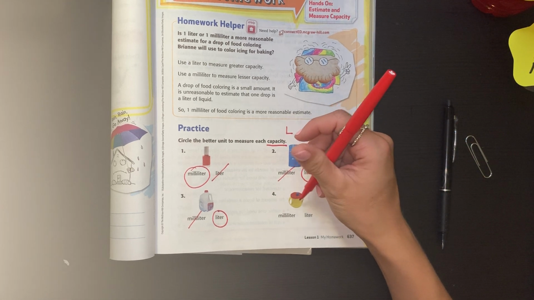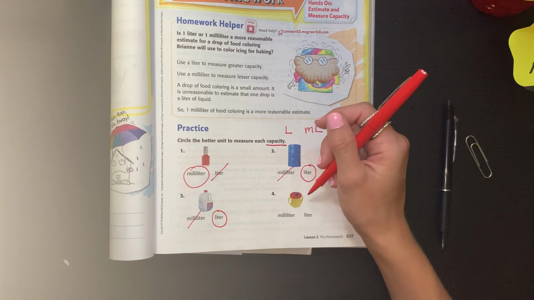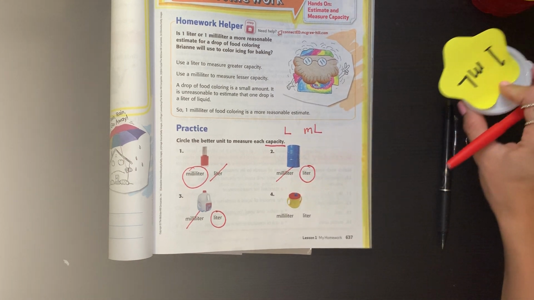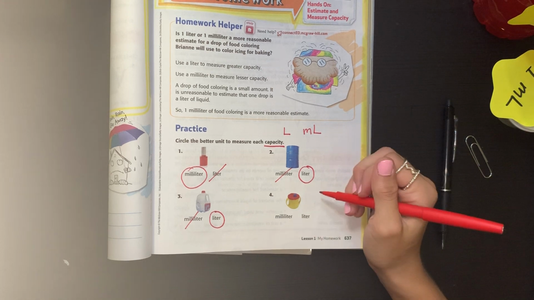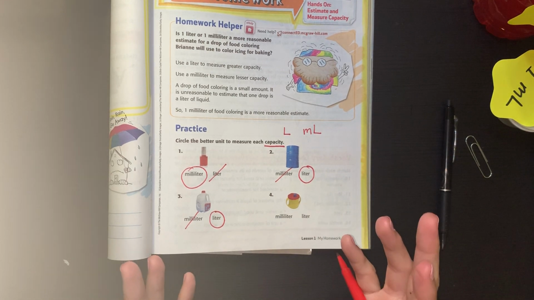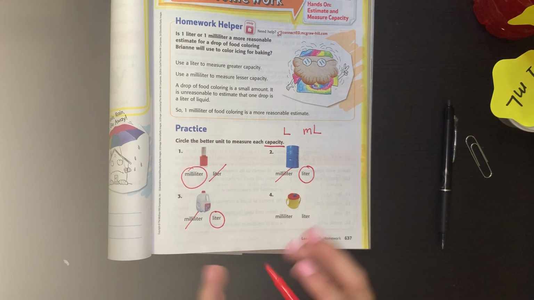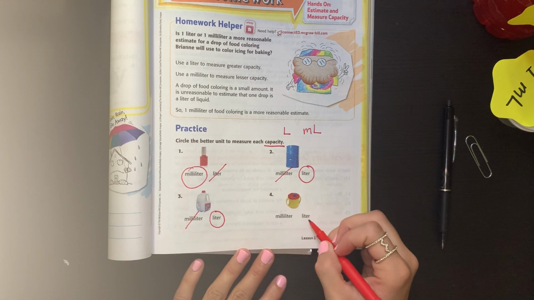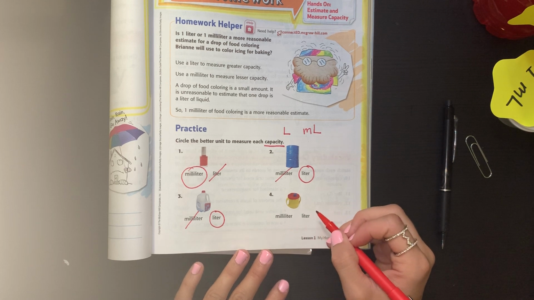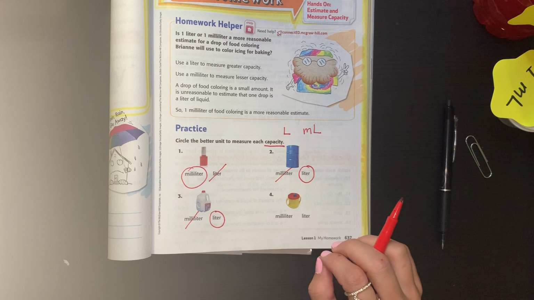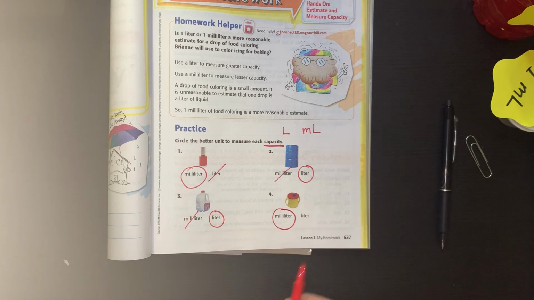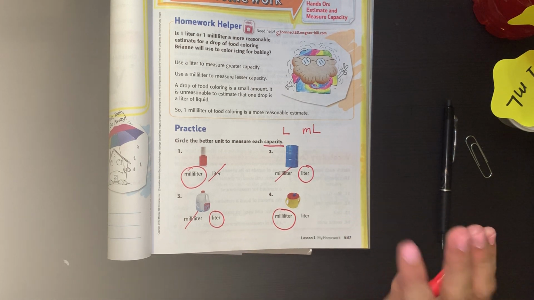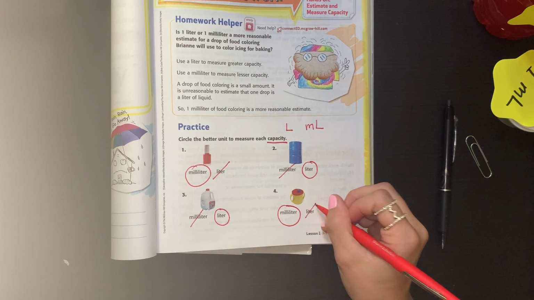And for the last one, I see a sippy cup. And so this one's a little tricky because it's bigger than the container that I have for milliliter, but it's smaller than the container I have for liter. But when I'm thinking about giving a number that would go before this unit, I think it would be harder to do liter because it would be less than 1, because I know it is less than 1 liter. Whereas milliliter makes sense because it's more than a milliliter but less than a liter. So I'm gonna say milliliter for number 4.